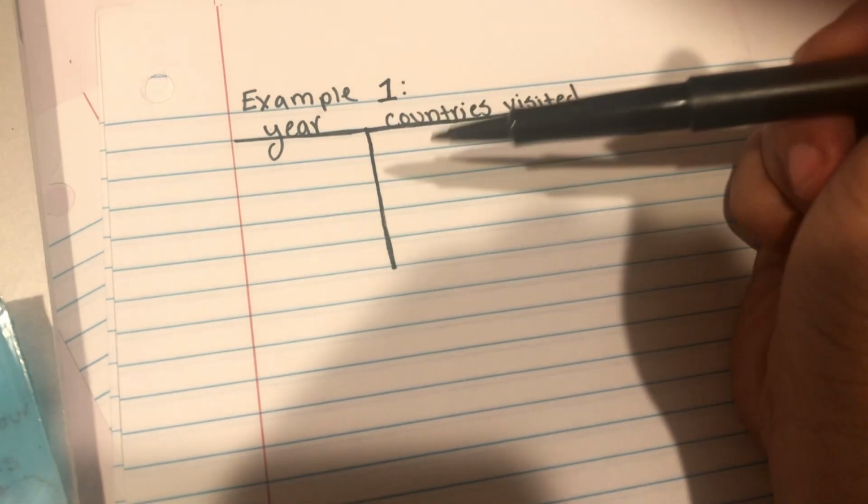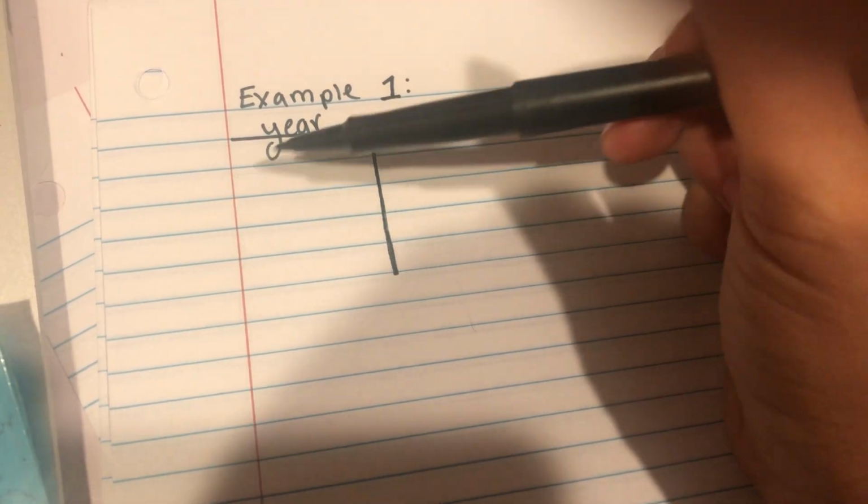So the first thing I want you guys to do is write out example 1. We're going to draw our own table, so we're just going to do a T-chart. I'm going to write year, and I'm going to write countries visited. Sometimes they won't tell you what your X and your Y values are, but it's important to remember that your X values are always on the left hand side and your Y values are always on the right hand side.